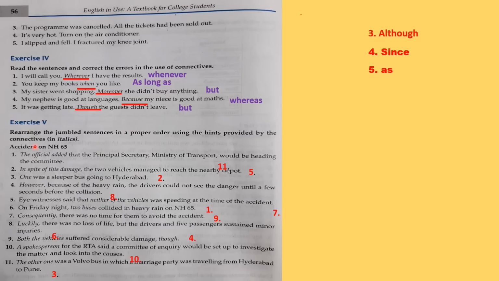Then the exercise. Rearrange the jumbled sentences in a proper order using hints provided by the connectives. So you have to first identify the connectives and then rearrange. These are all mixed up. So I have already given the numbers. These are the helpful words, the italics which are given, that you have to take help from. First you have to read all these sentences, try to understand the situation and then arrange them. This is about an accident on National Highway 65. So the first sentence is here.